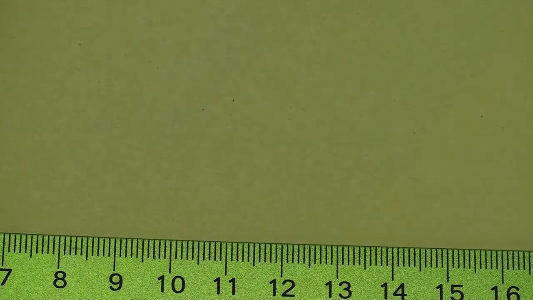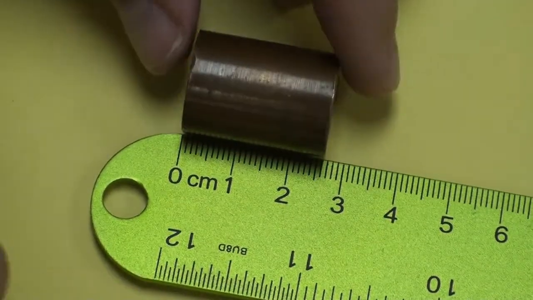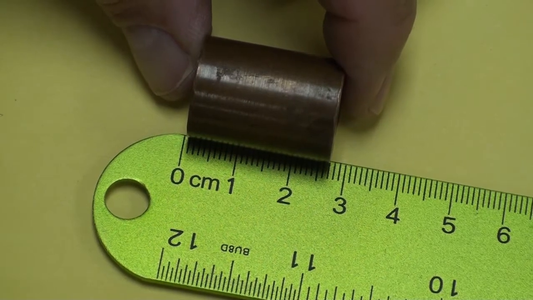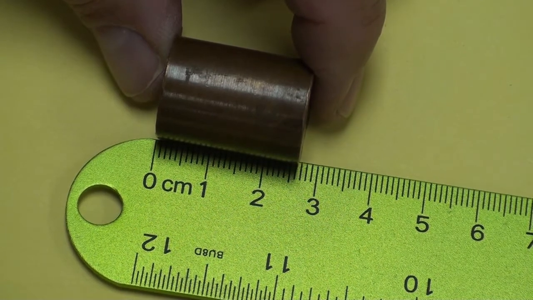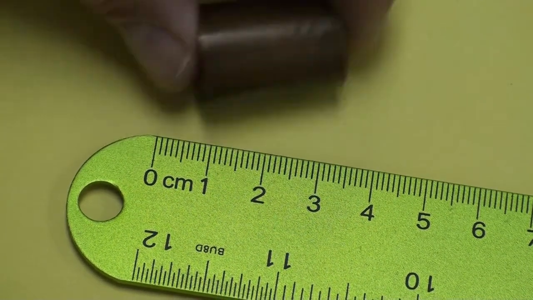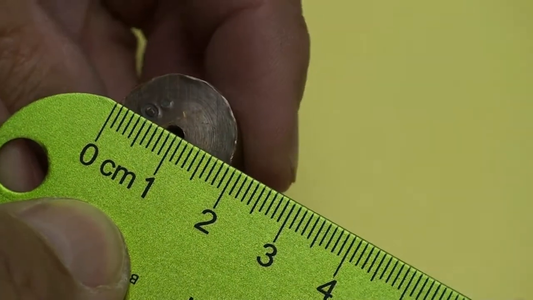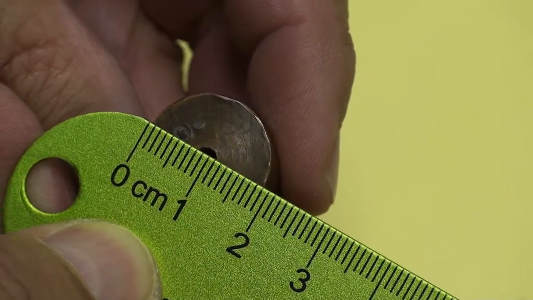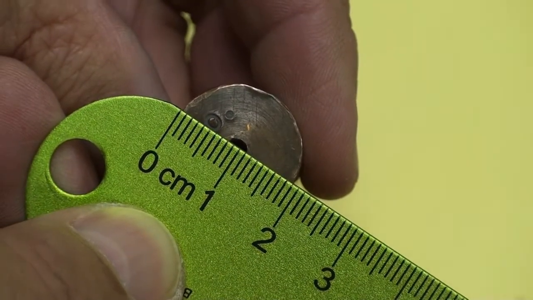Let's look at the copper. Here's the copper cylinder. And right about there, that looks pretty good. Let's look at the diameter of the copper cylinder. Once again, I'm going to try to measure it right through the middle of that circle. And you want the diameter, remember. And that one looks like it's doing okay. Hopefully that's working for you.